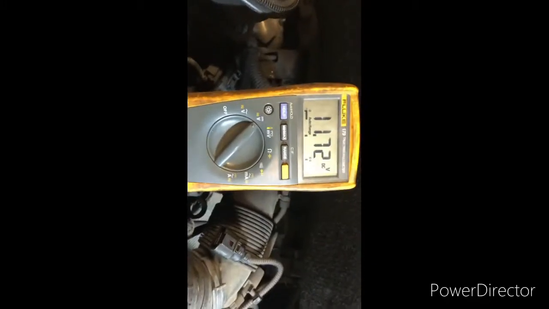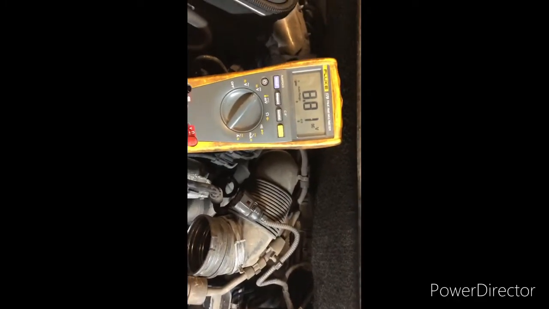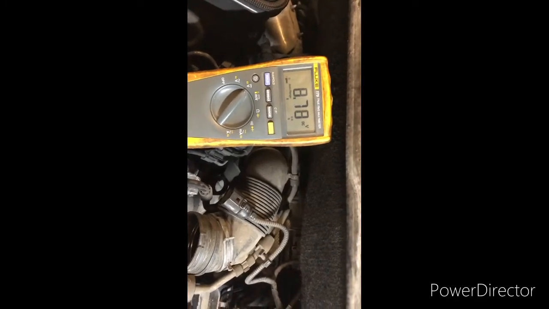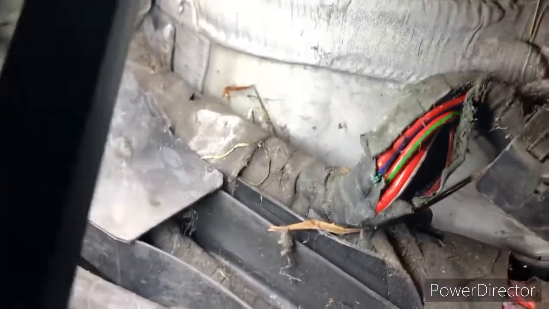We have 11.72 volts on the multimeter. So I'm just going to put a little load on this now. And we have a voltage drop of 2 volts, 2.5 volts. So we've removed the insulation on the wire, and you can clearly see that is our actual wire. And we've also found our issue.